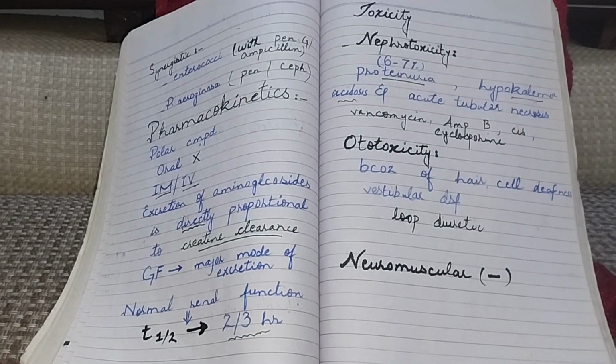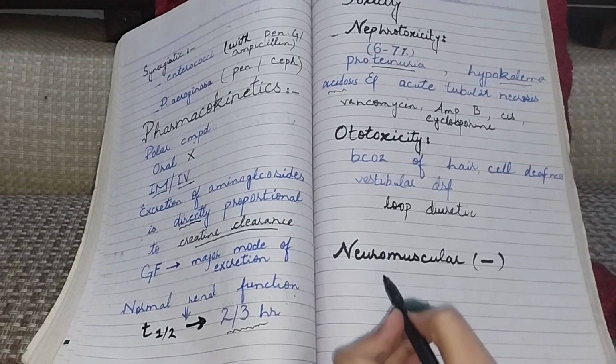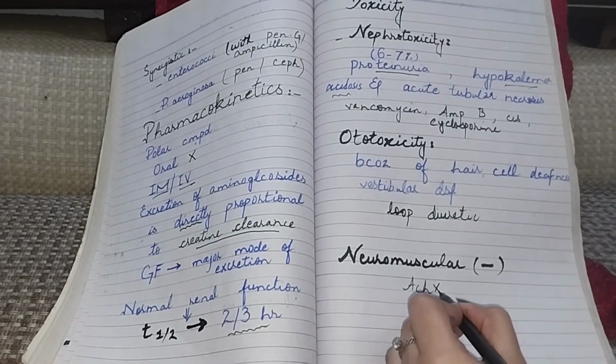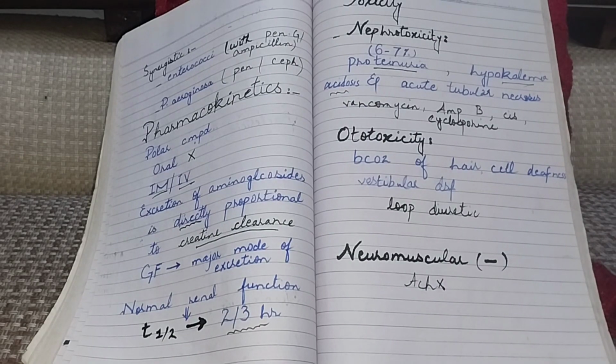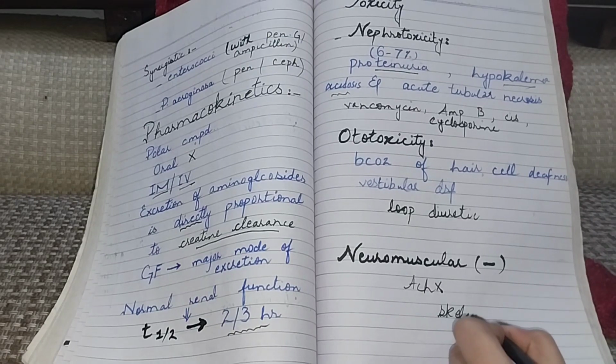Next we have neuromuscular blockade. Aminoglycosides can block the release of acetylcholine. As they are blocking the release of acetylcholine, they can enhance the effects of skeletal muscle relaxants.